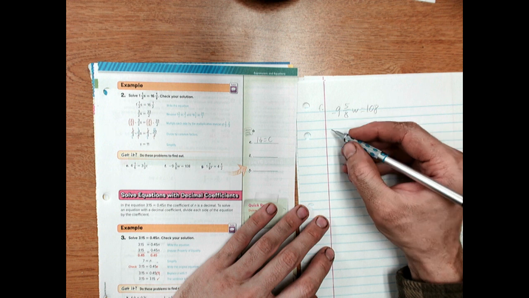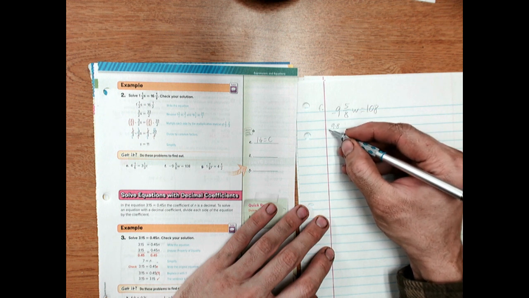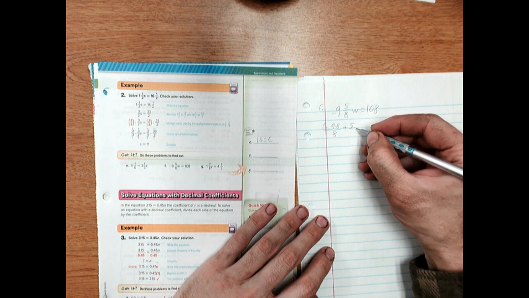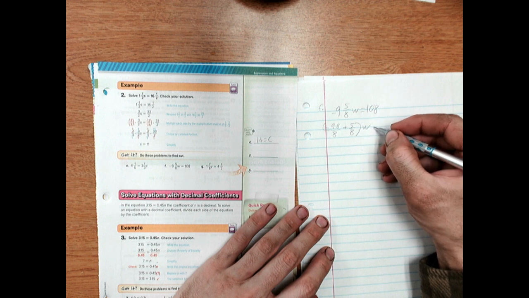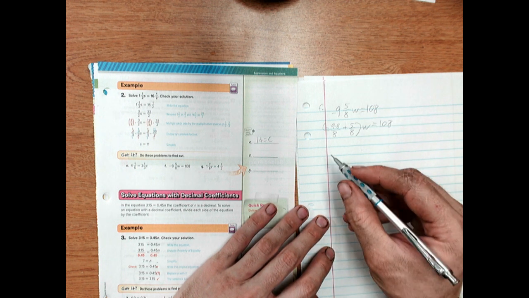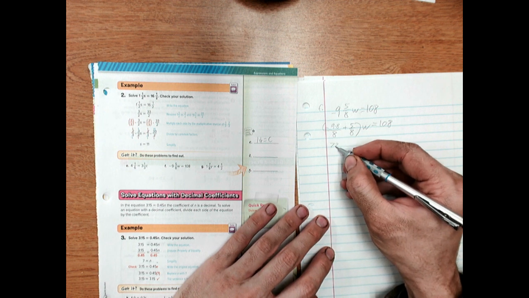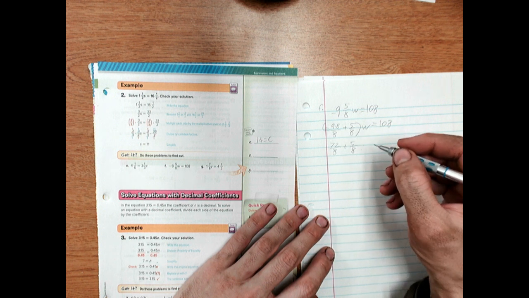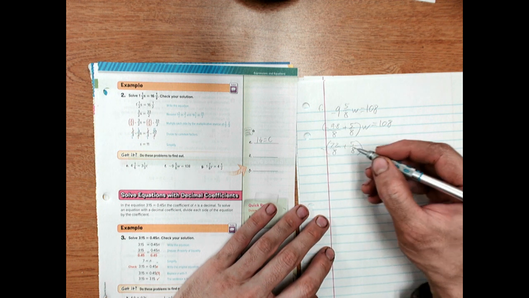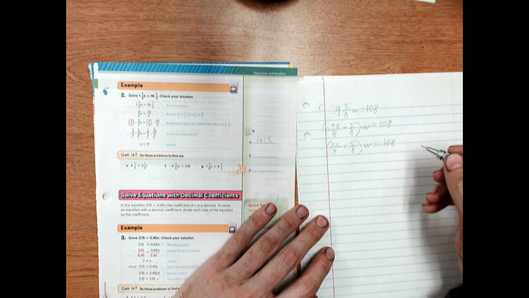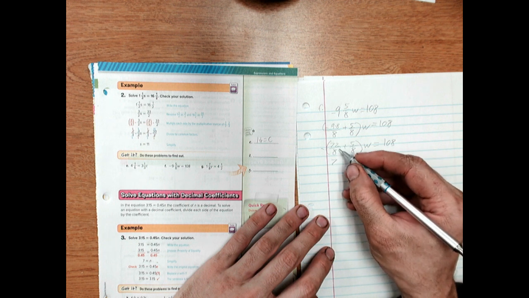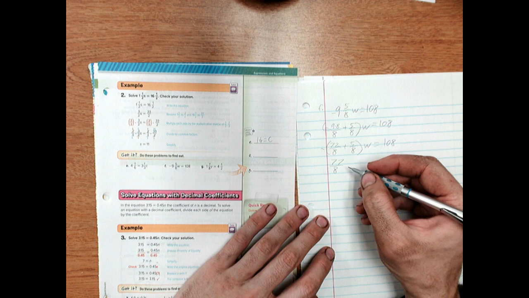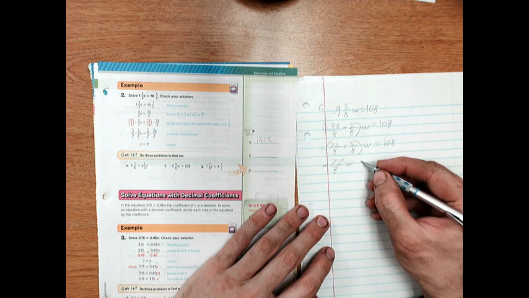If we want to put the 9 inside, we do 9 times 8 over 8 plus 5 over 8 W equals 108. 9 times 8 is 72 over 8 plus 5 over 8 W equals 108. 72 plus 5 is 77 over 8 negative W equals 108.